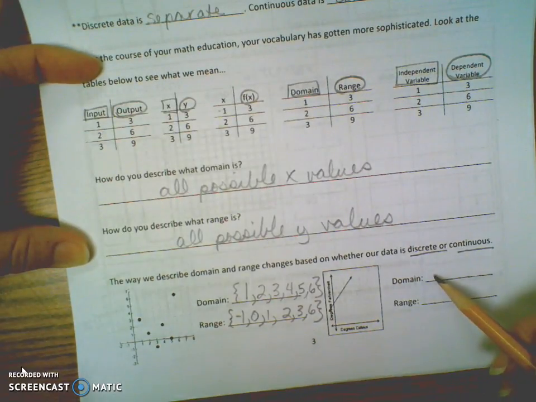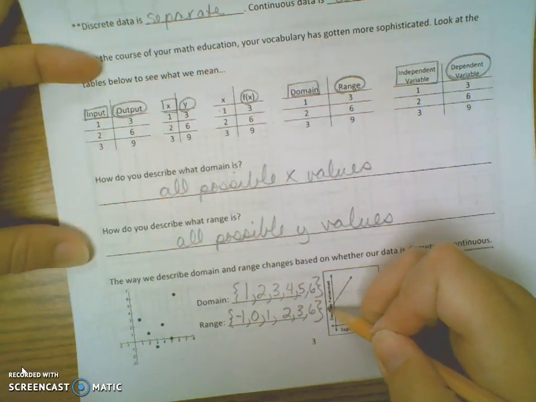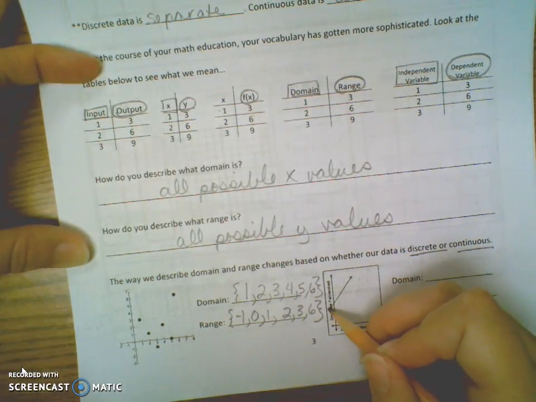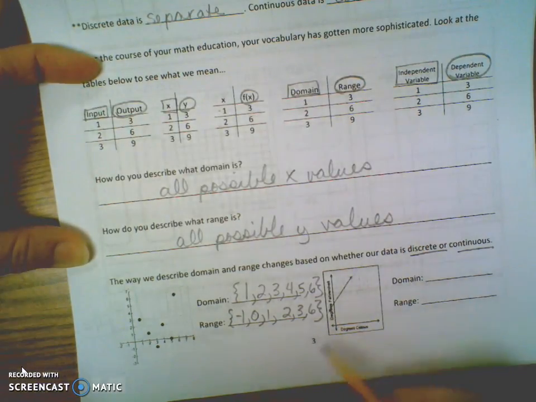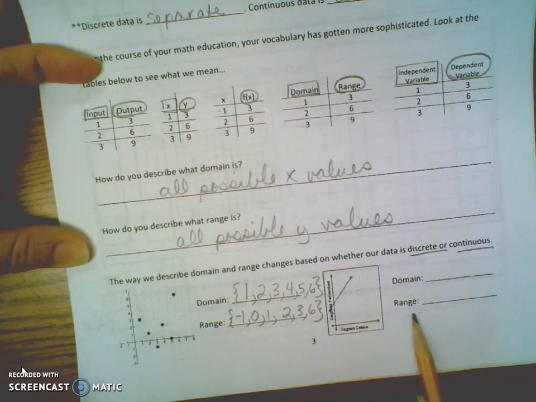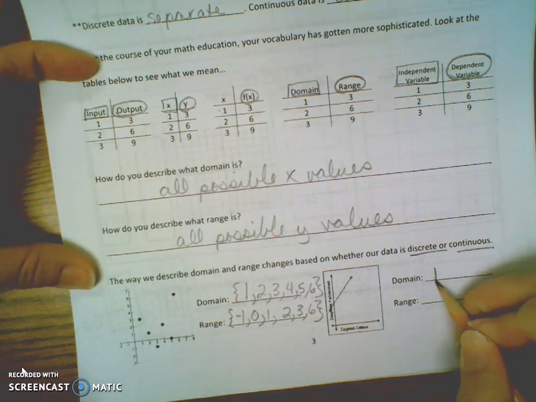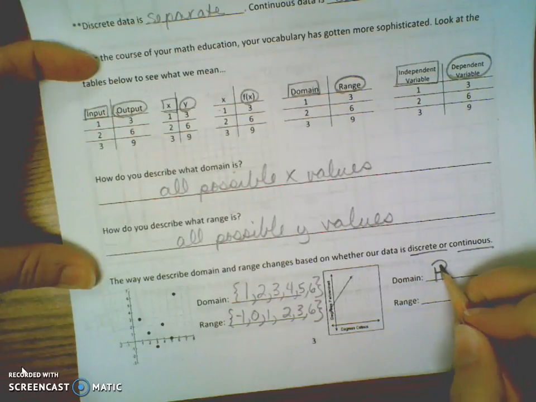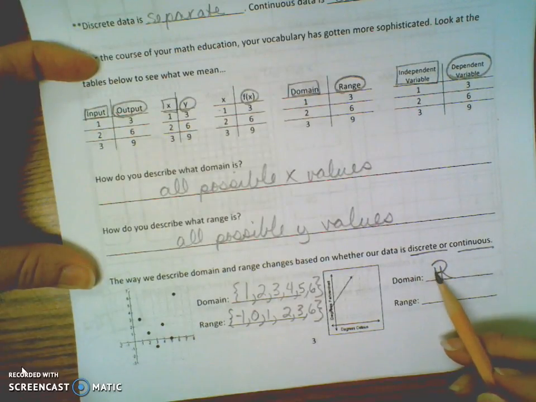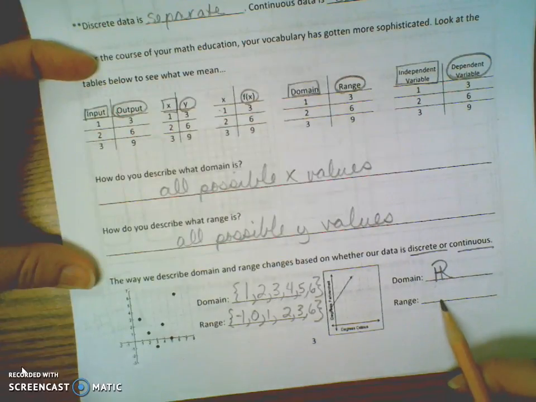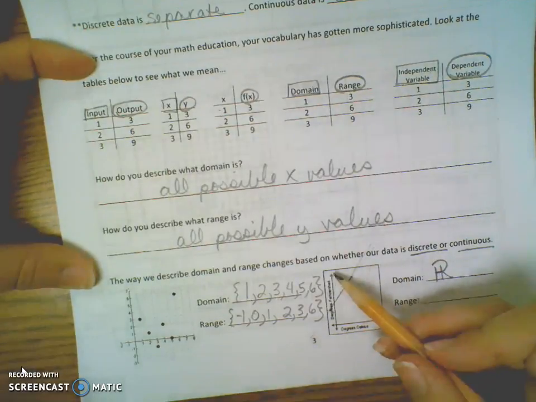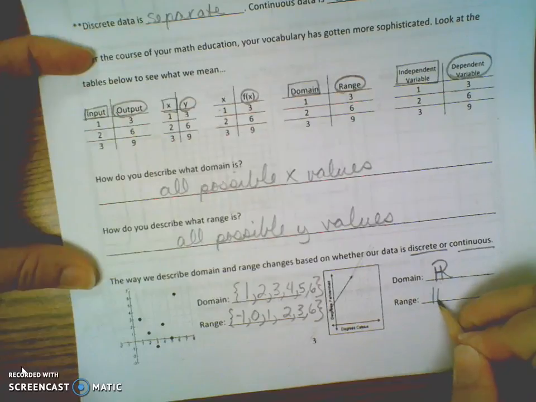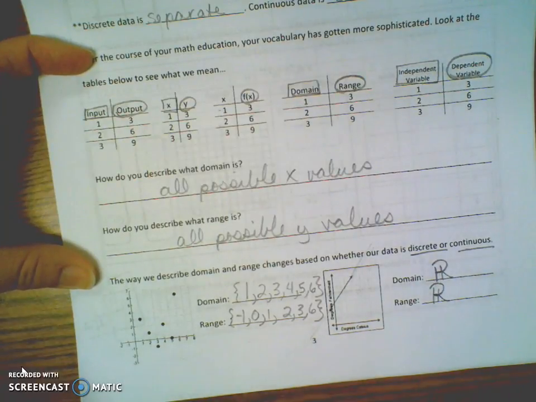Okay, and then for our domain here, I'm looking, so these arrows mean that it goes on forever. So that means that eventually, if this kept going, my domain, it would hit every possible thing on that x. Every possible x would eventually hit this function. So our domain is all real numbers, and that R with a double line here means all real numbers. And then same thing for range. Since this is going up and this is going down, eventually this line would hit every single y value there was. So our range would be all real numbers as well.